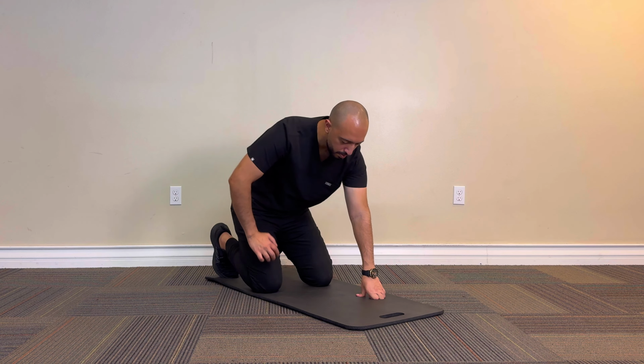This stretch focuses on the inferior portion of the shoulder capsule, increasing range of motion in overhead reaching movements, making everyday tasks less painful. The third exercise is face pulls.